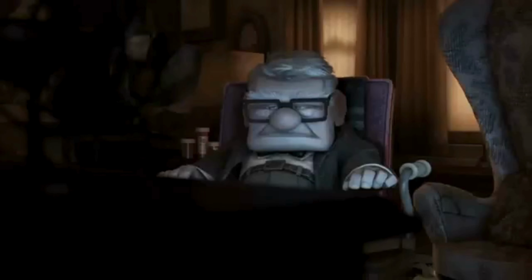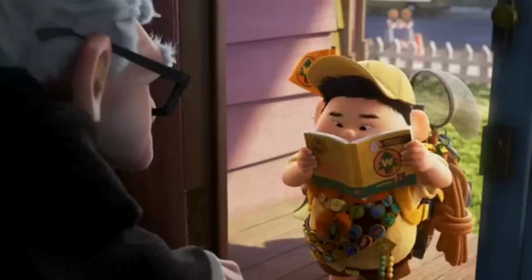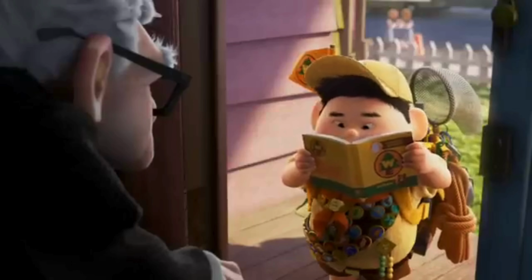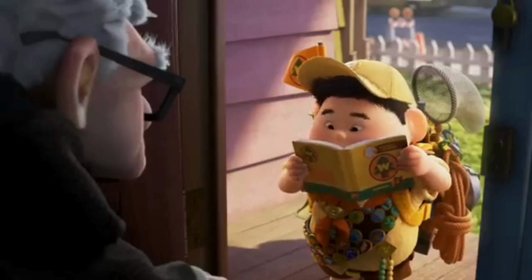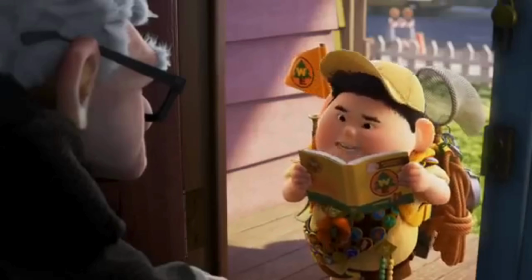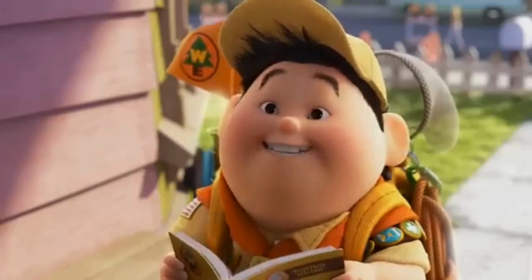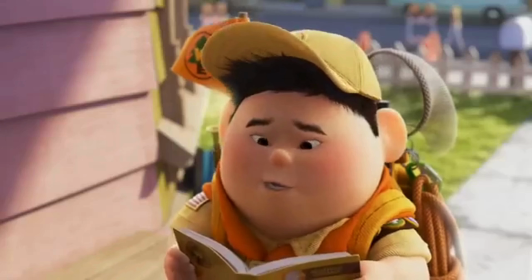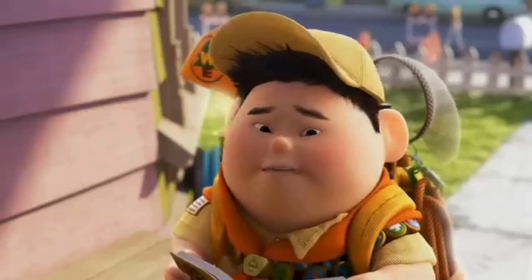Good afternoon. My name is Russell, and I am a wilderness explorer in Tribe 54, Sweat Lodge 12. Are you in need of any assistance today, sir? No. I could help you cross the street. No. I could help you cross your yard. No. I could help you cross your porch.